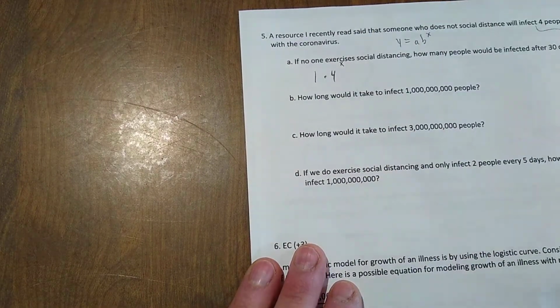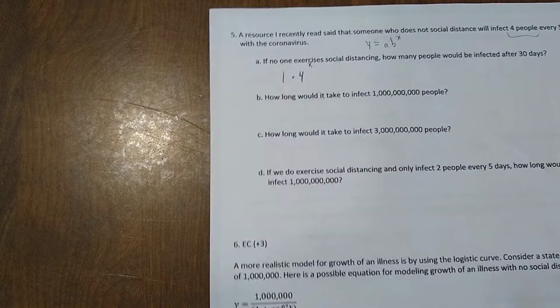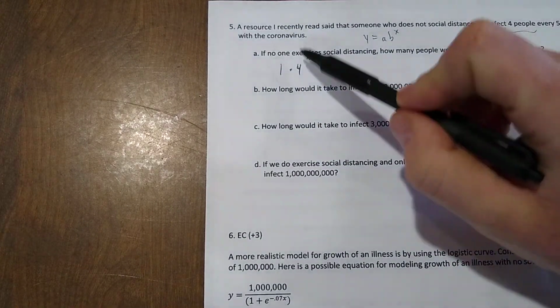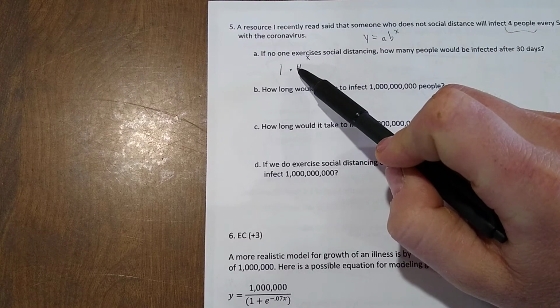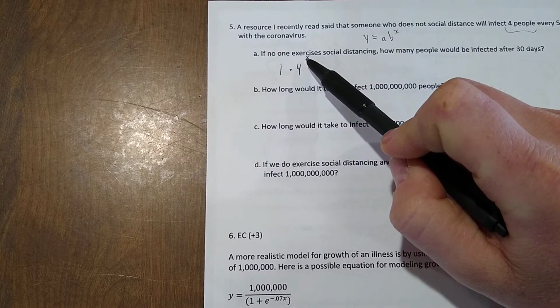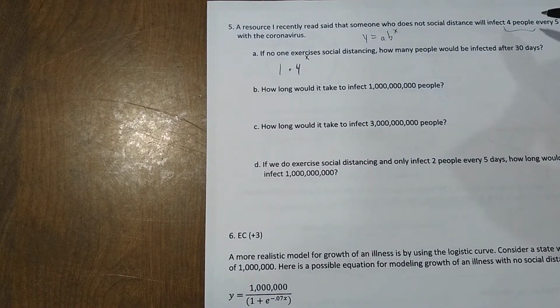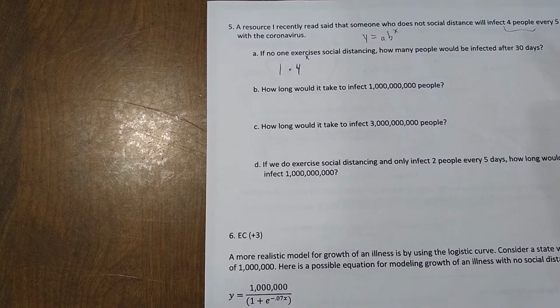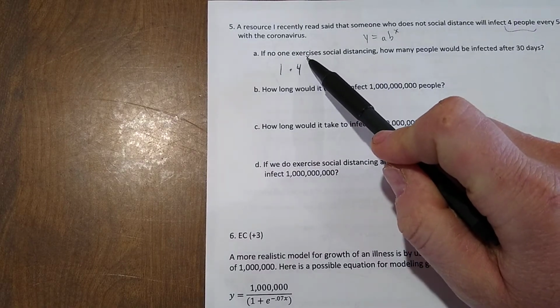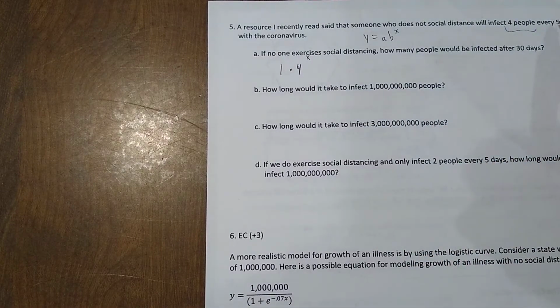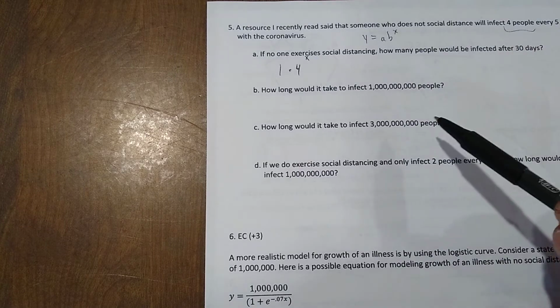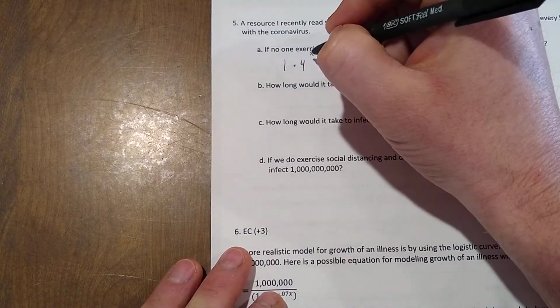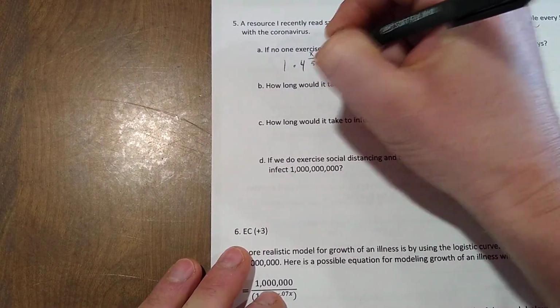But now, here's the tricky part. I don't want to just plug in 30, because that would say start with one person and go times 4, 30 times. It doesn't say that we infect 4 people every day. It's only every 5 days. So how would I take my days and divide them up into 5-day chunks? Well, you take your exponent and divide by 5.